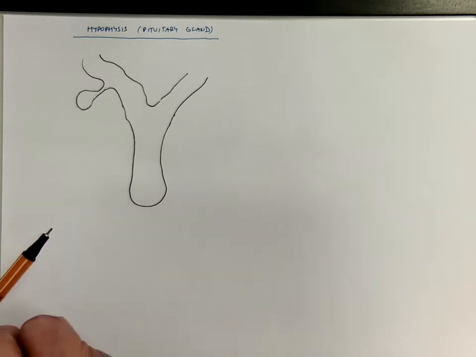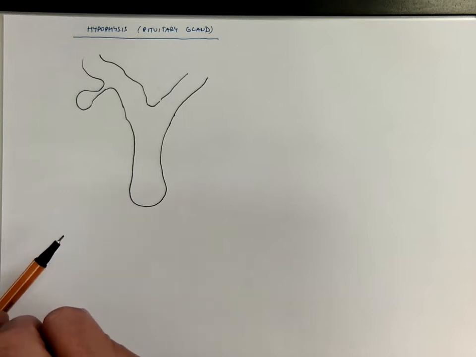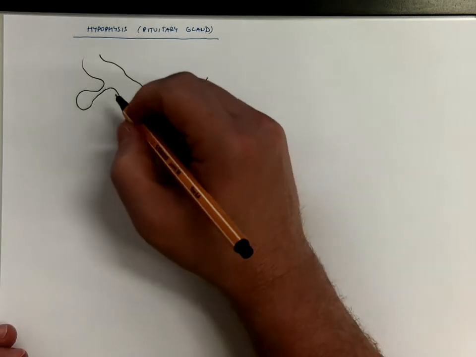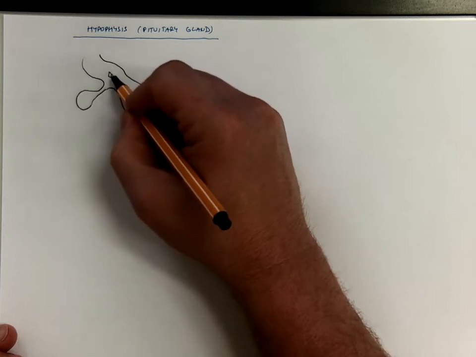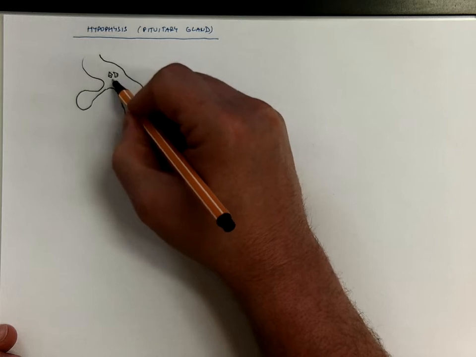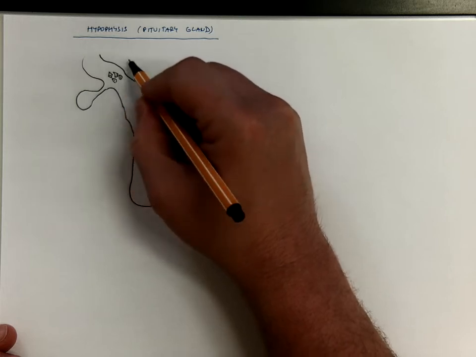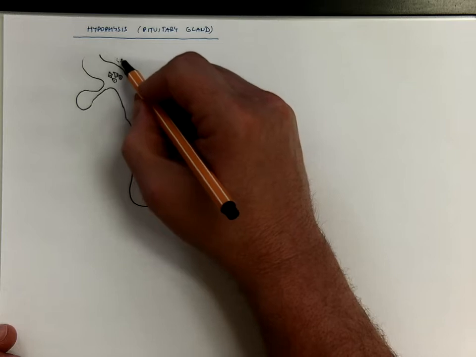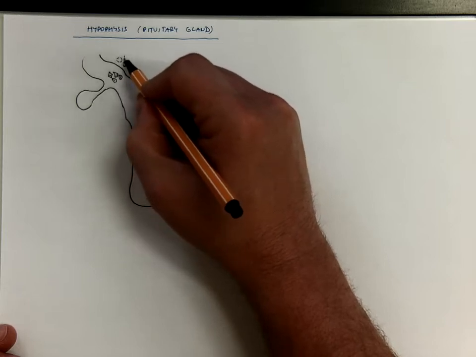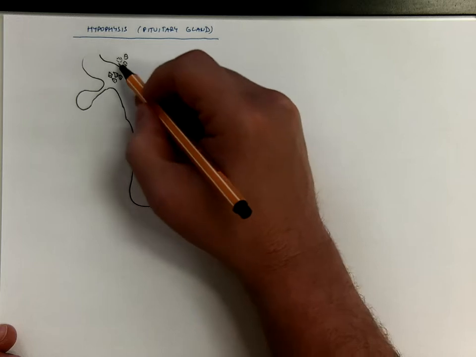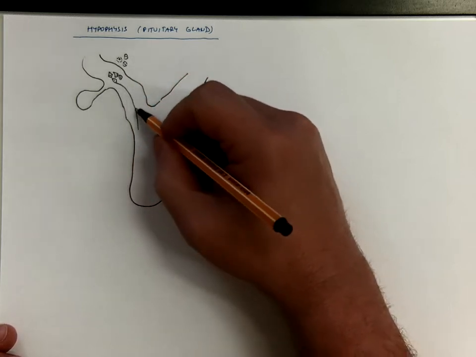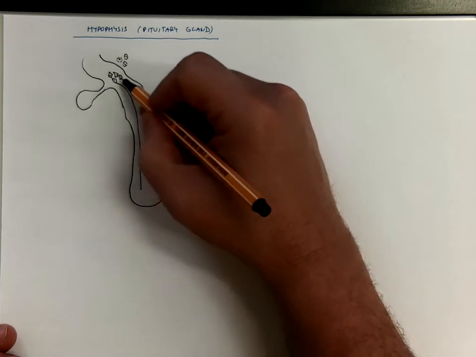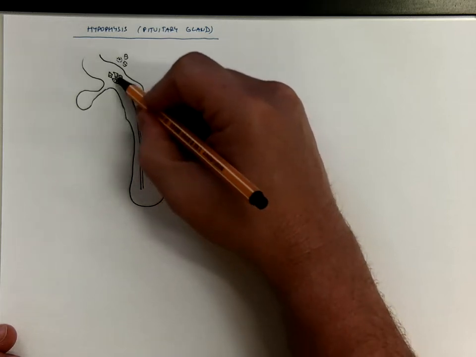The hypothalamus contains neurosecretory neurons associated in nuclei such as the supraoptic nucleus with the bodies of neurons and the paraventricular nucleus with the cell bodies of some other neurons, but the axons are traveling through the infundibulum into the neurohypophysis.